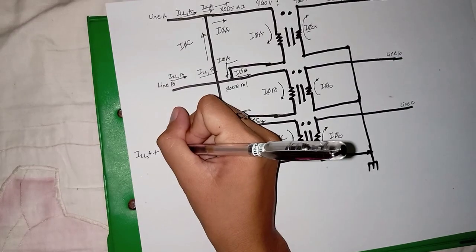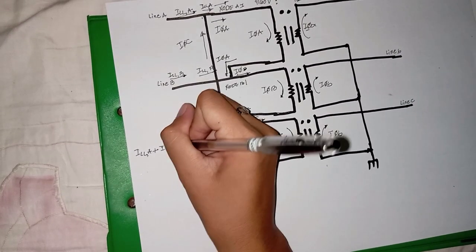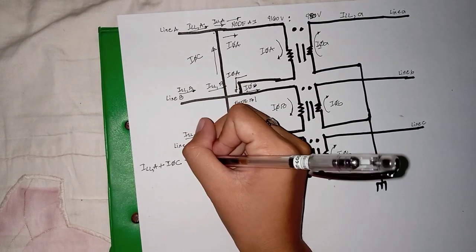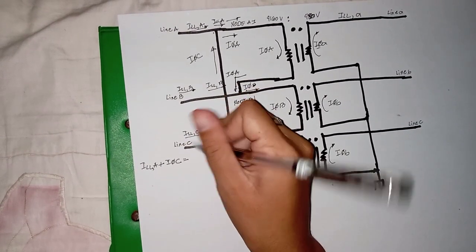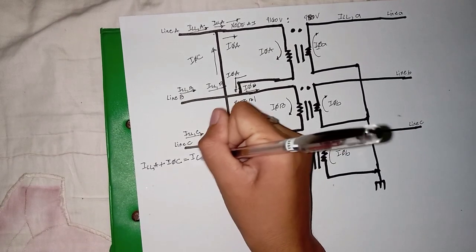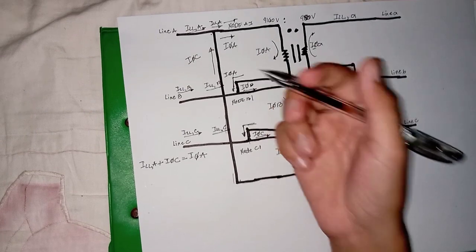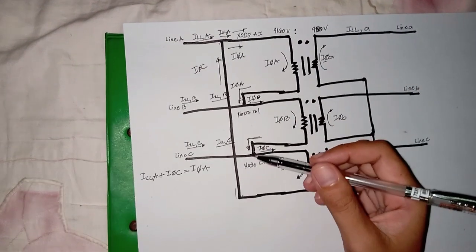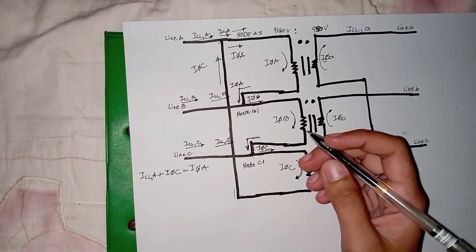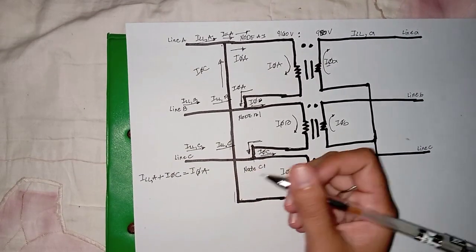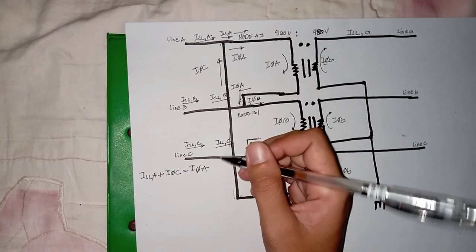The currents that are flowing into node A1 are equal to the currents that are flowing out of node A1, or simply line current A plus phase current C is equal to phase current A.